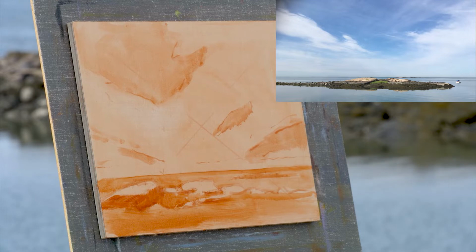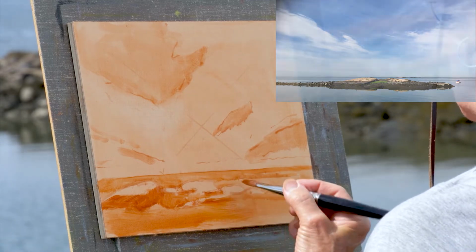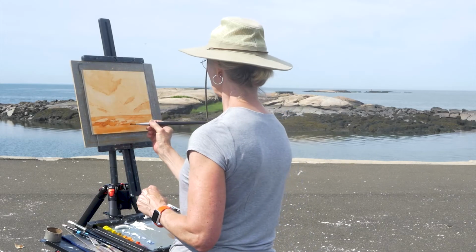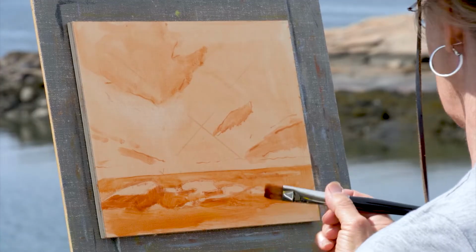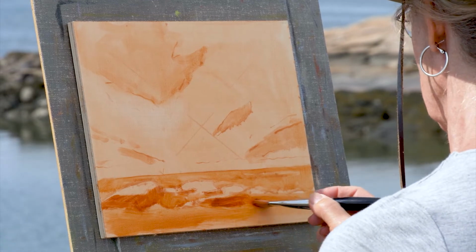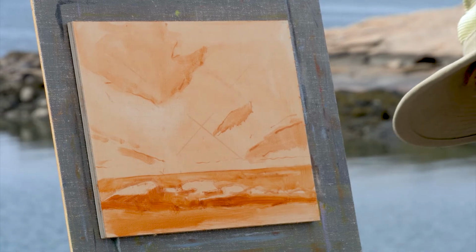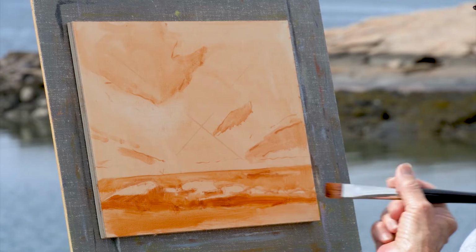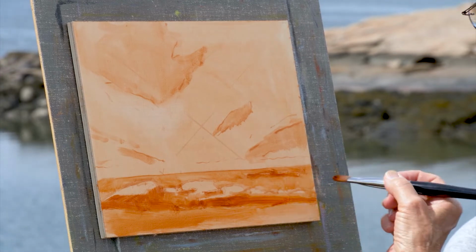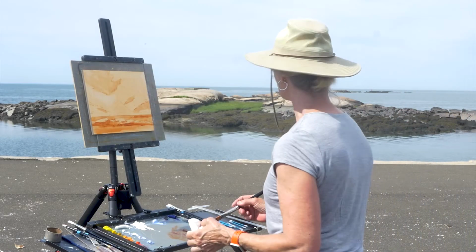The sun-bleached light of the rocks are actually a lighter value than the water, so I've toned that, and along the water's edge we get a little darker, which is just the seaweed piled up. Let me reinstate this island in the back, and step back and take a look and make some adjustments.